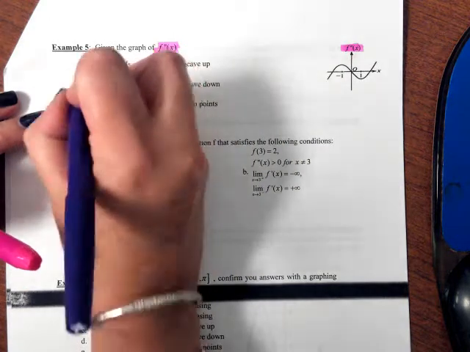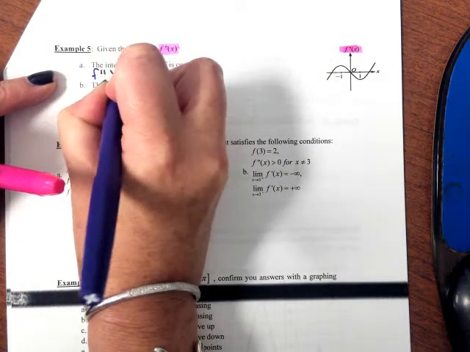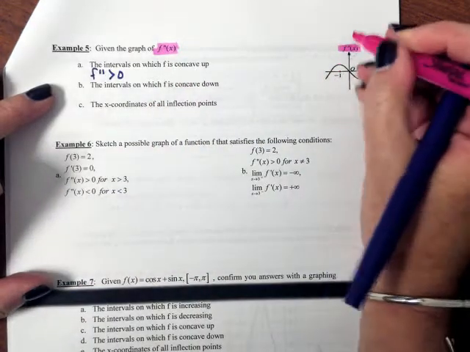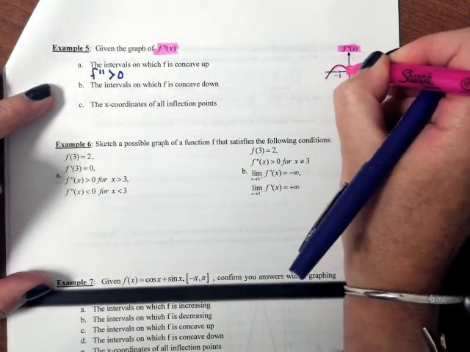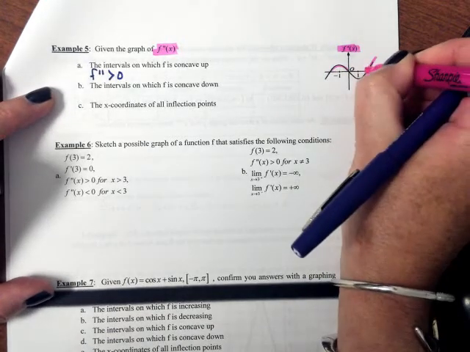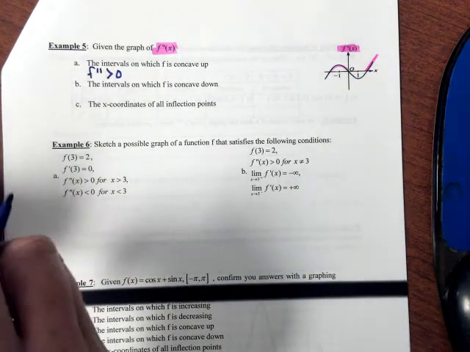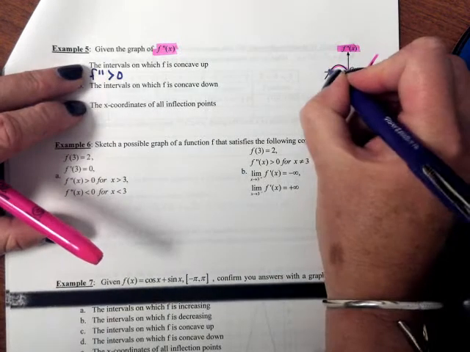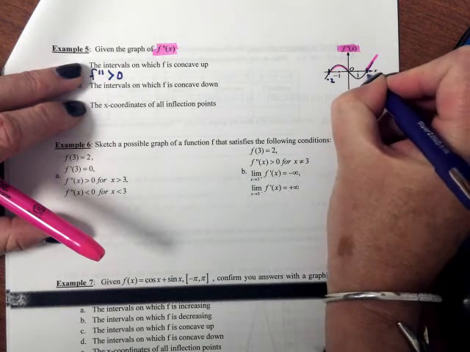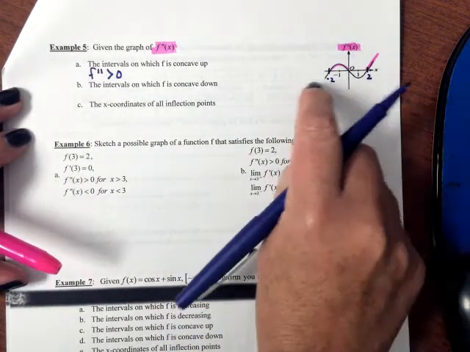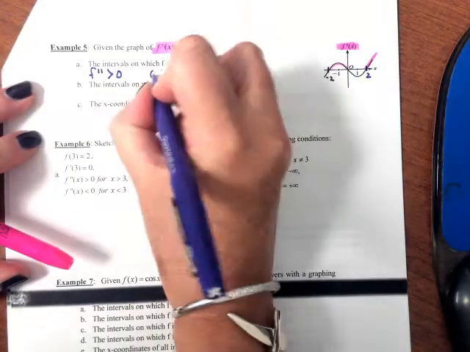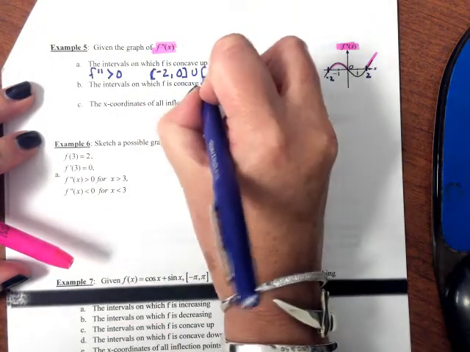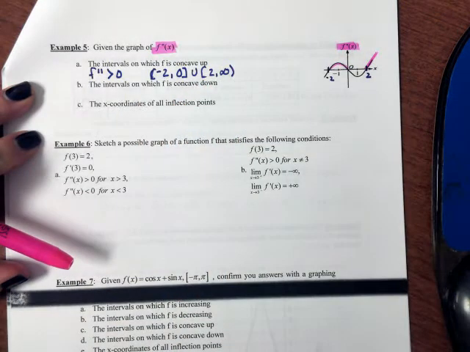So remember, to figure out if we are concave up, f double prime has to be greater than 0. So again, we can see that the graph f double prime of x is greater than 0 from here to here, and then from here to here. That's the only place where the graph of the second derivative is above the x-axis, or where it's positive. I'm just going to put a tick mark here at -2, and same thing here at 2. So I can see that I'm going to be concave up from -2 to 0, and from 2 to infinity.